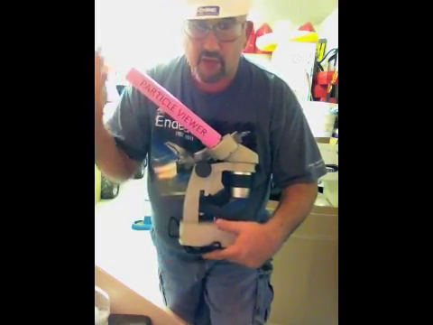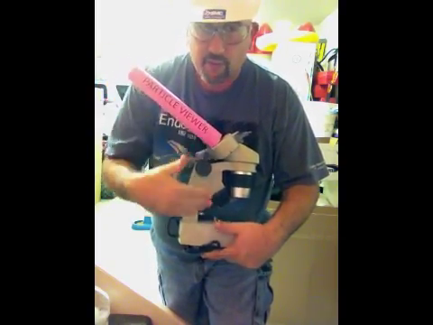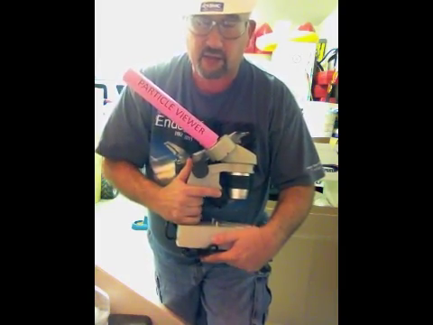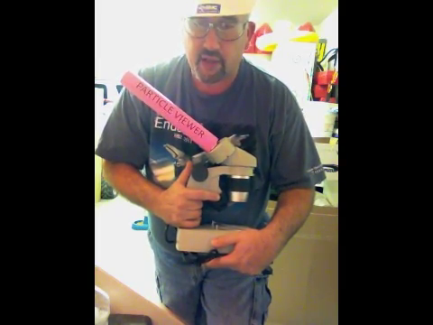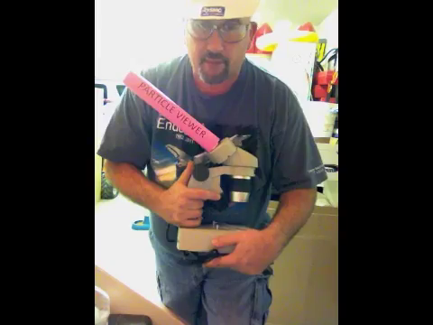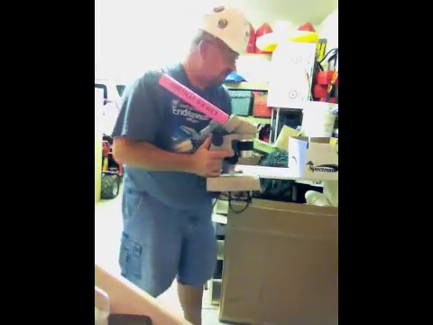So we'll be using this special particle viewer to look at our solids, liquids, and gases, because the particles are very, very small, and so we need to have the right equipment for the job. So let me set this up over here.